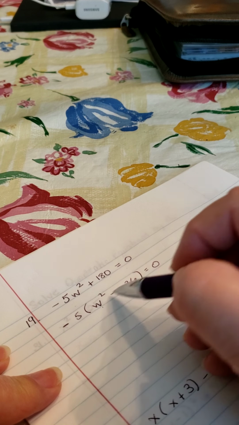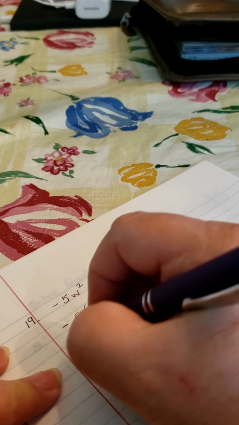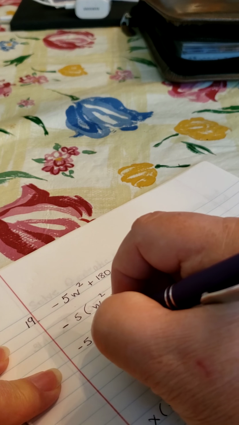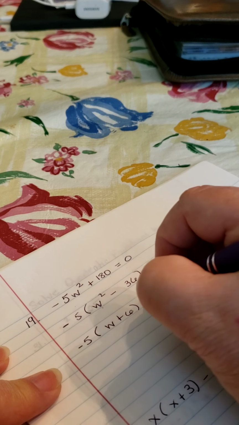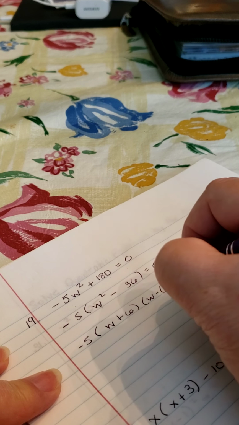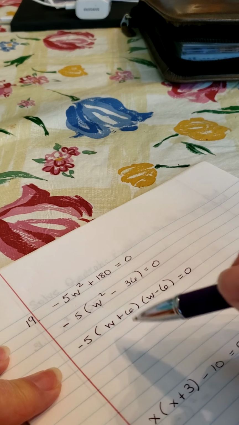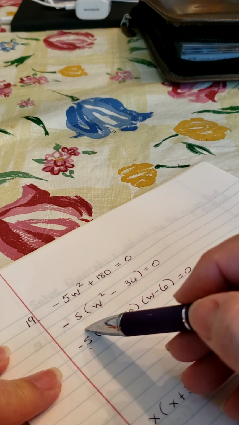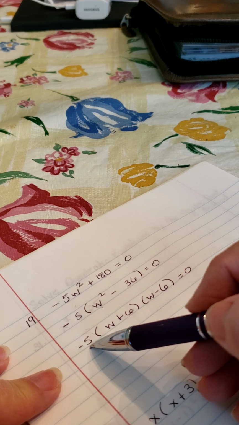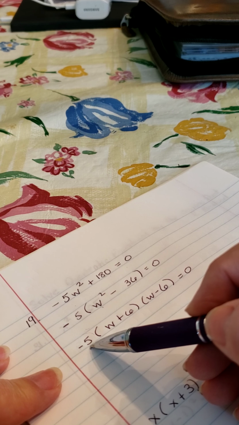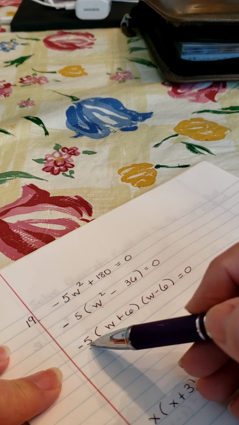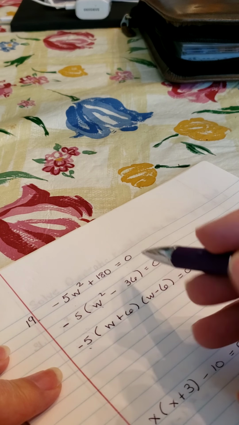And then I need to continue factoring. This is the difference of squares. So w plus 6 and w minus 6. Now, when you factor out a common factor, if there's not a variable with it, then that can't possibly be the factor that's 0. -5 is never equal to 0. So you don't have to worry about that one.